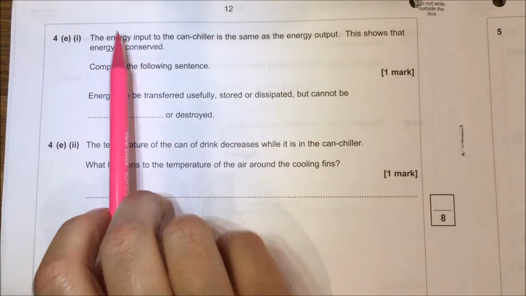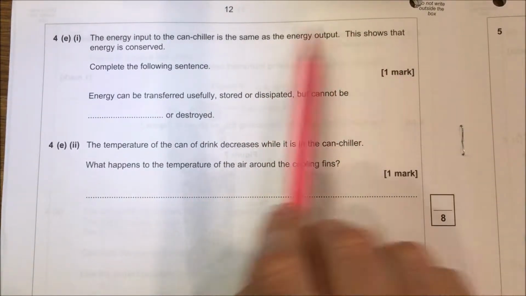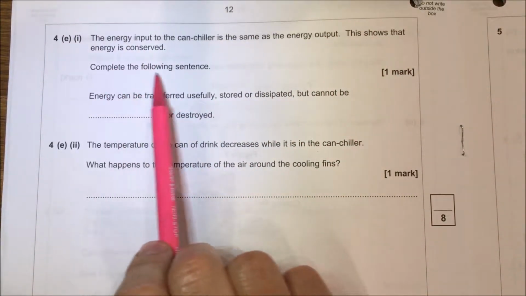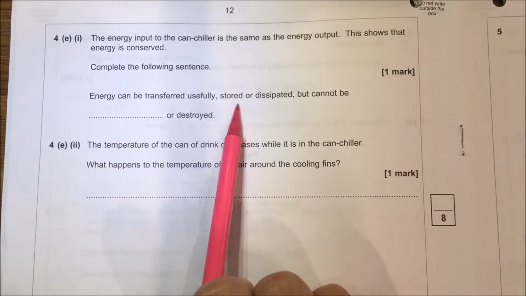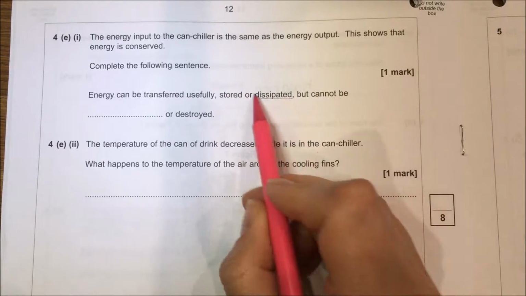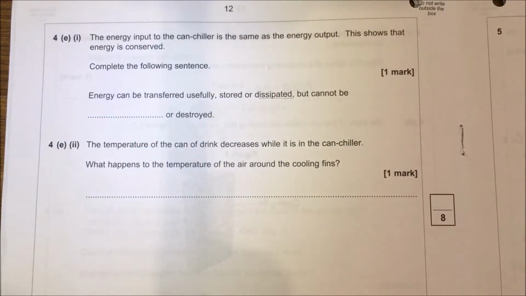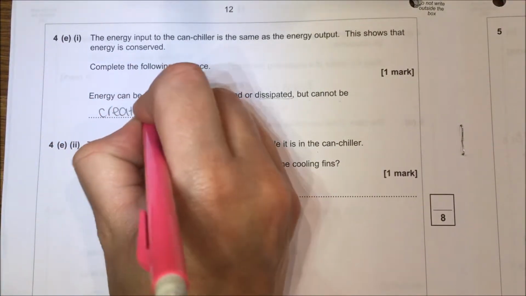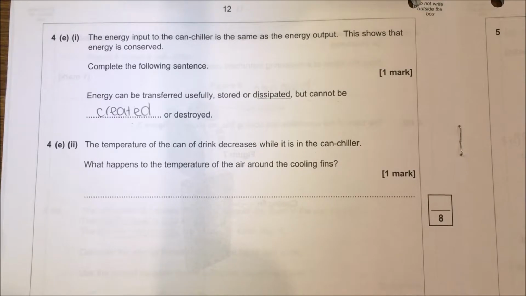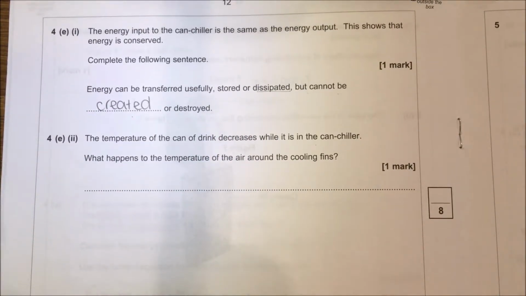Okay, the energy input to the can chiller is the same as the energy output. This shows that energy is conserved. Complete the following sentence. Energy can be transferred usefully, stored or dissipated. That just means spreads out, but cannot be something or destroyed. Well, that is created. That is literally a specification point just put on here with a gap missing. And again, that emphasises the need to go through your specification for revision.